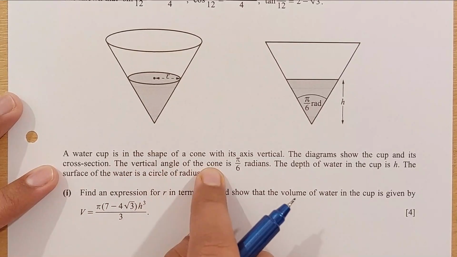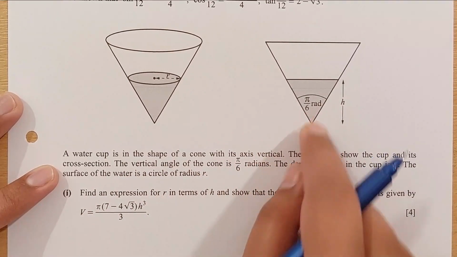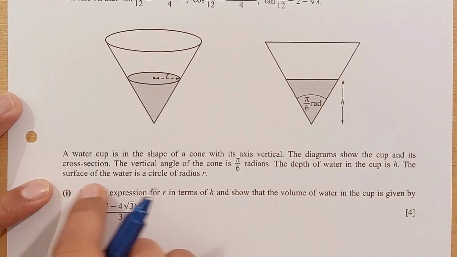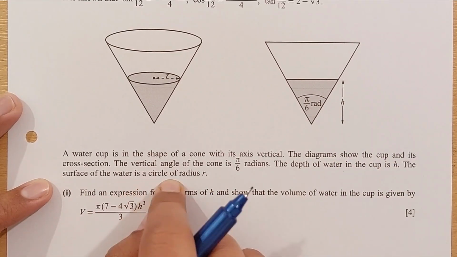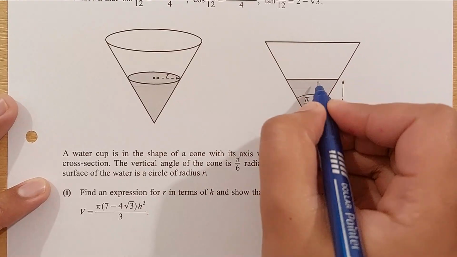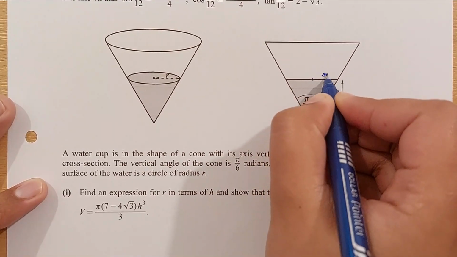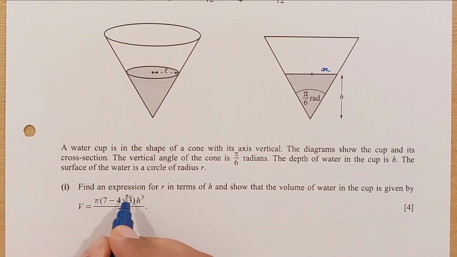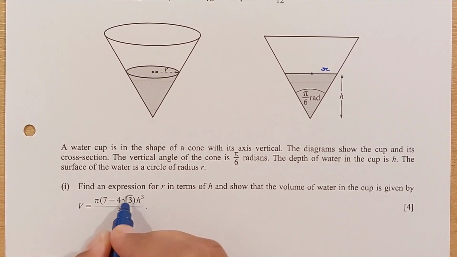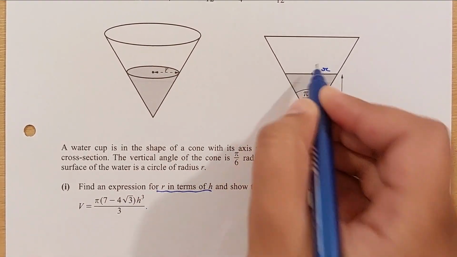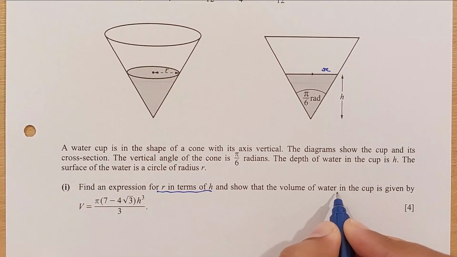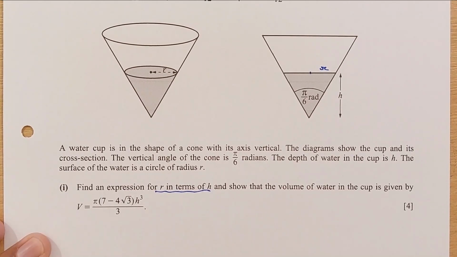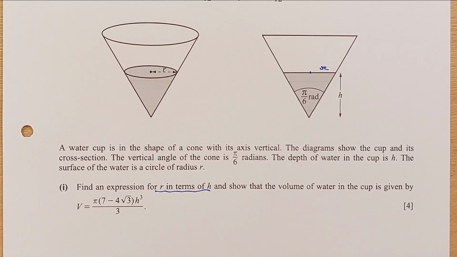The vertical angle of the cone is pi by 6 radians. The depth of water in the cup is h, and the surface of the water is a circle of radius r. So this point, the middle, this is r, right? Now for the first part, find an expression for r in terms of h. We need to find r in terms of h first and show that the volume of water in the cup is given by this function. So we have to solve for r first.